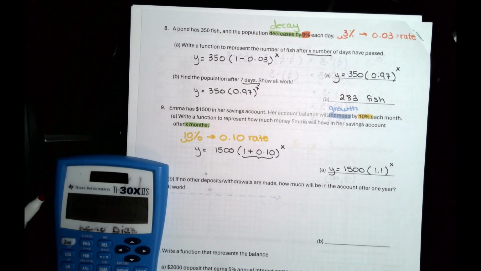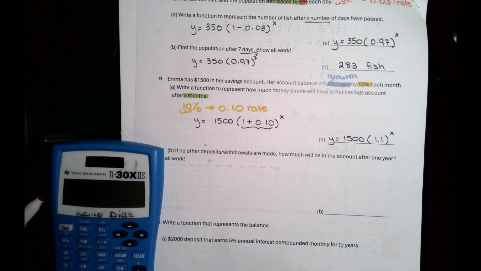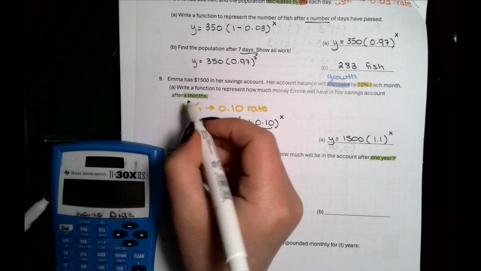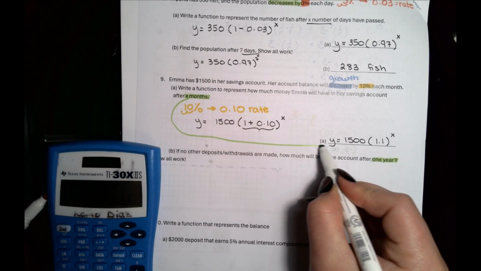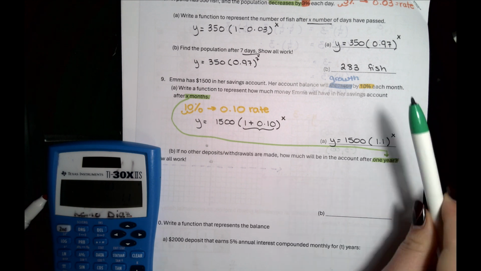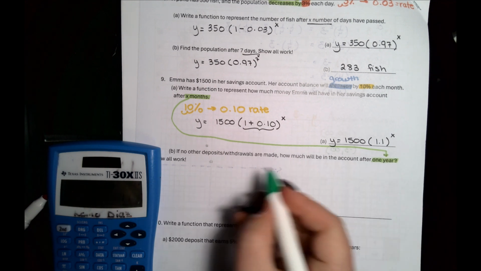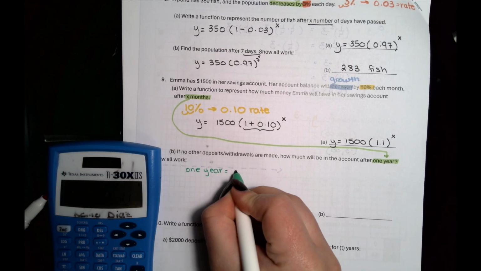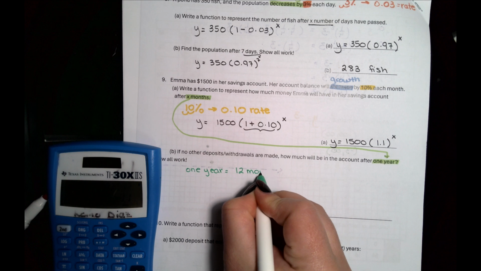If no other deposits or withdrawals are made, how much money will she have in 1 year? So this is a trick question, and I want to focus on the words that are given. They want x in months, and they want time in years. So because we have our x in months, our rate is monthly based, right? Because it's each month. We have to convert 1 year into months. That means we have 12 months.